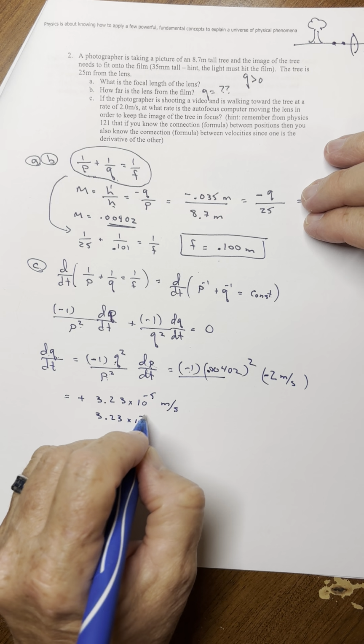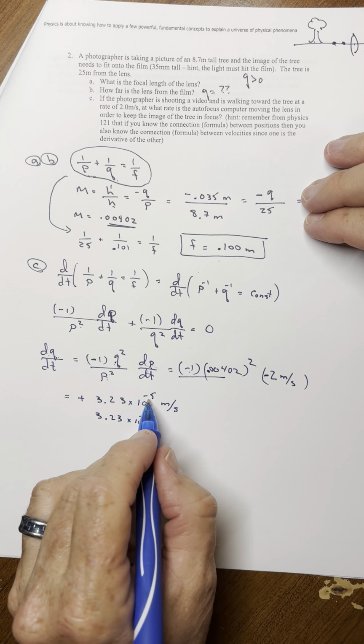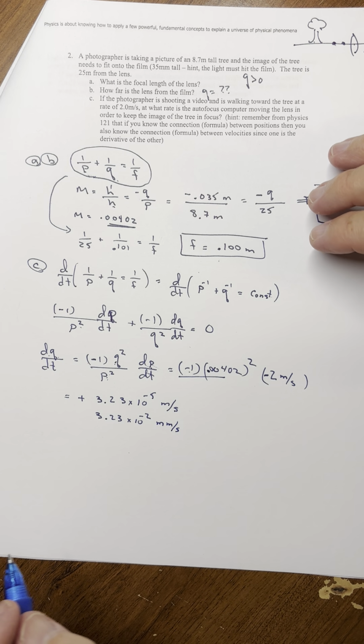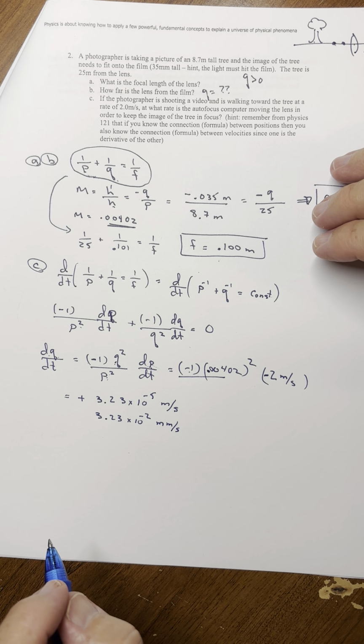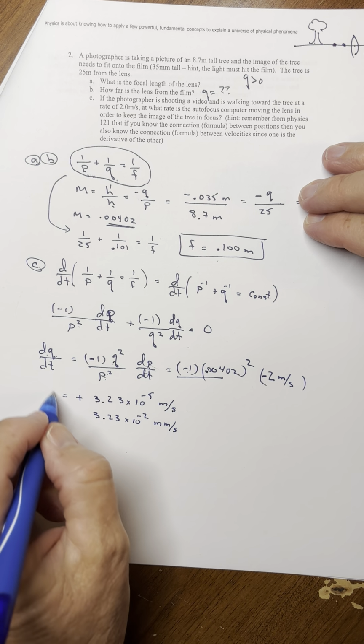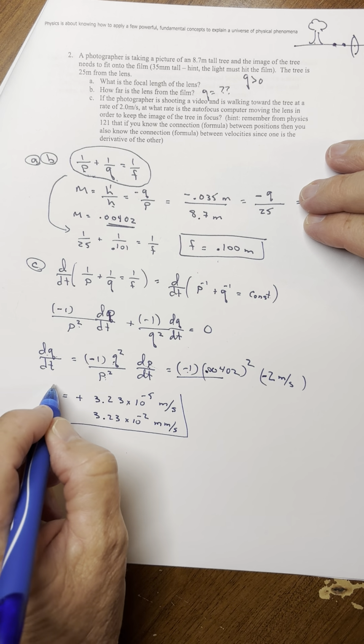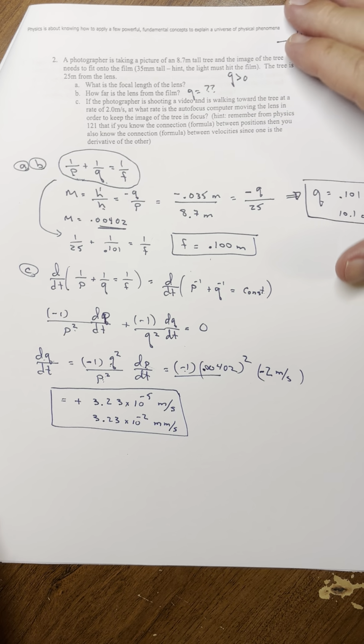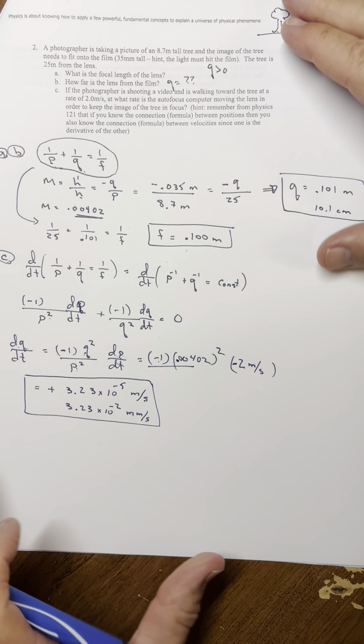Might be nice to take the first 10 to the minus 3 and call it a millimeter. So, a very, very small rate, something that can easily be done electromechanically, not just mechanically.